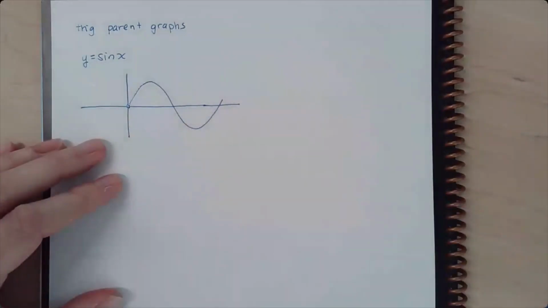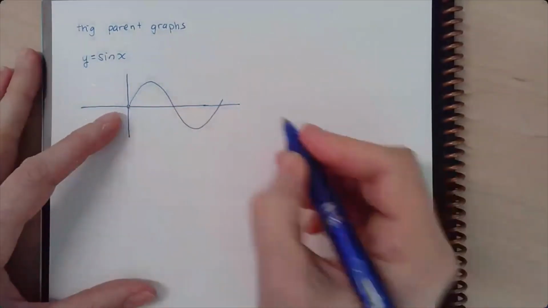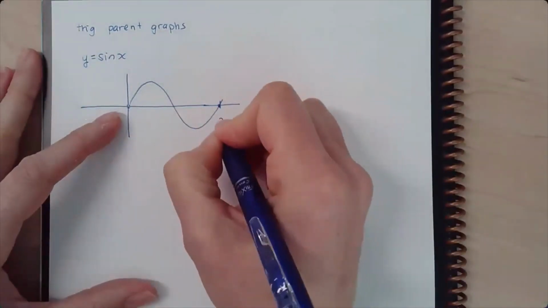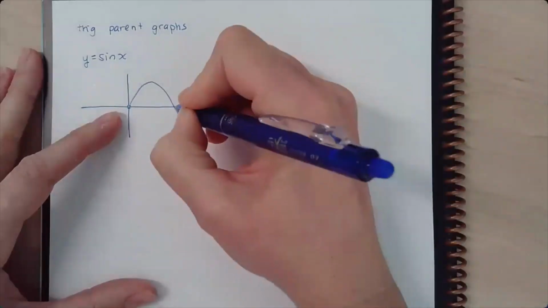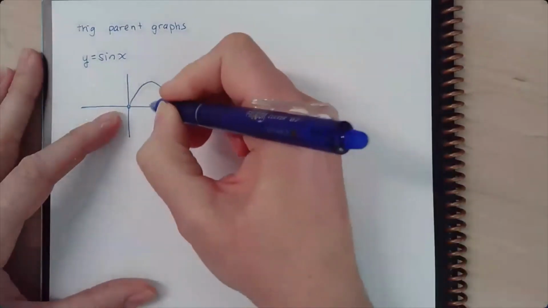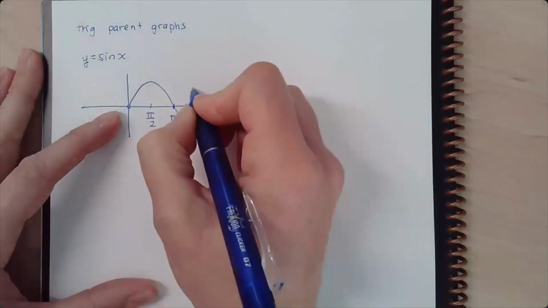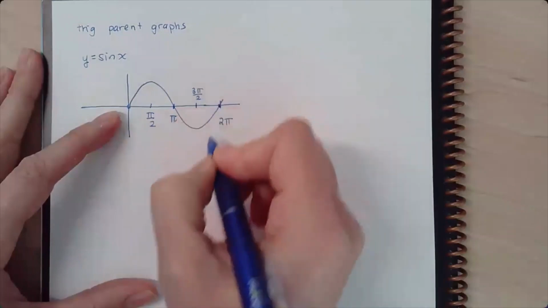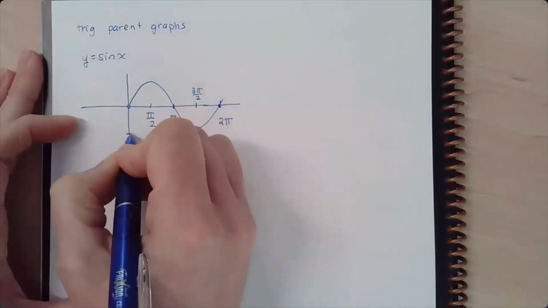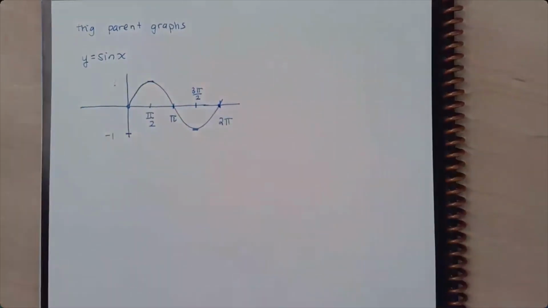It keeps going in the other direction too. But sine of 0 is 0. Sine of 2 pi is also 0. Sine of pi is also 0. And then at pi over 2 and 3 pi over 2, sine gets all the way down here to -1 or all the way up here to +1.